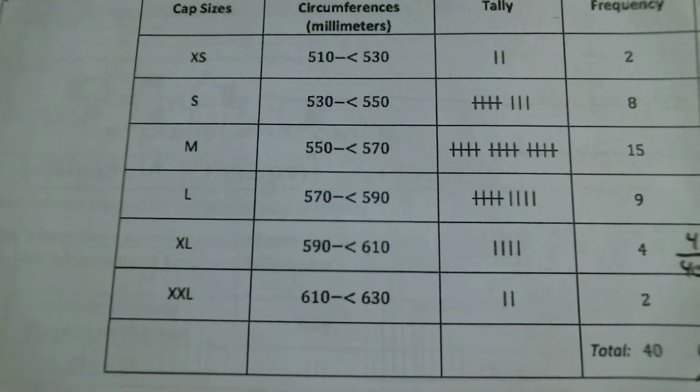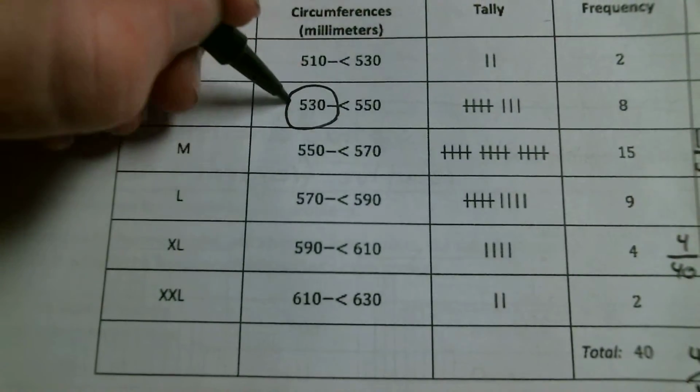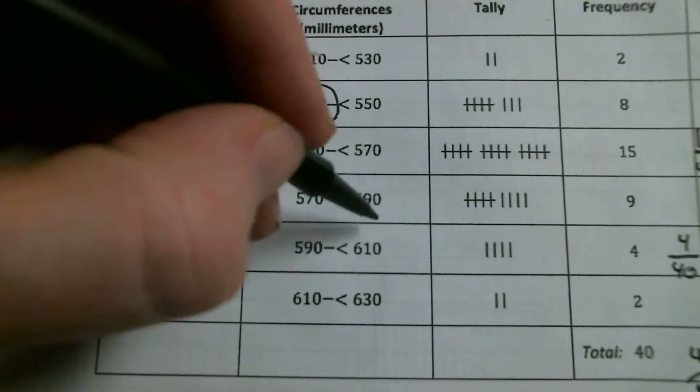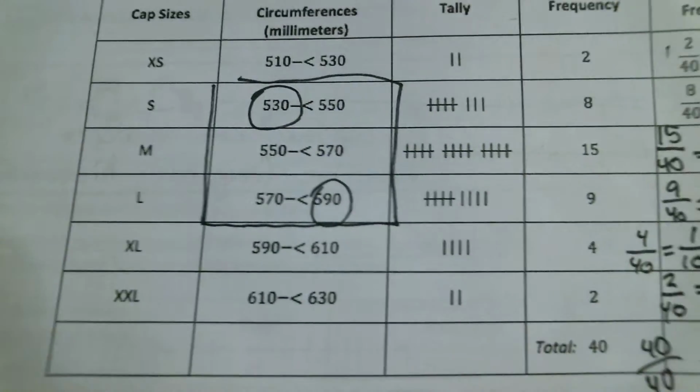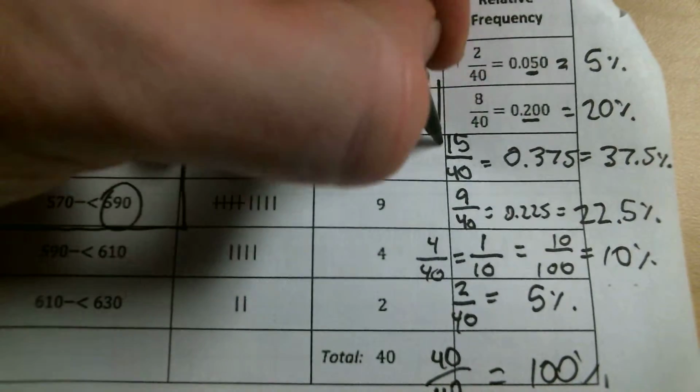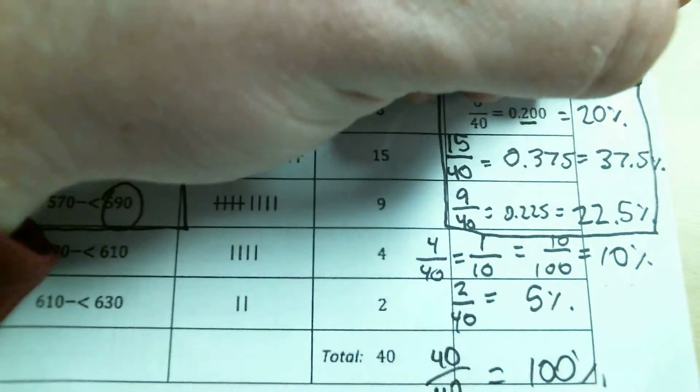All right, percentage of the head circumferences between 530 and 589. So we need to include a lot more values this time. It's from 530 all the way down through 589, which is right next to 590. So we want to include all of these. That means that we're going to include all of these percents to try to figure that out.